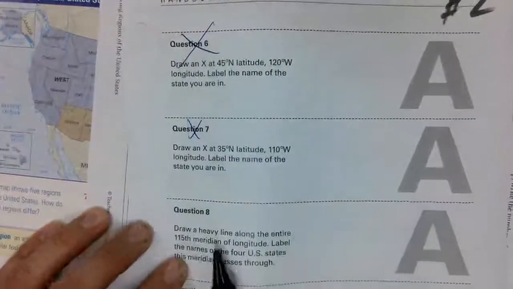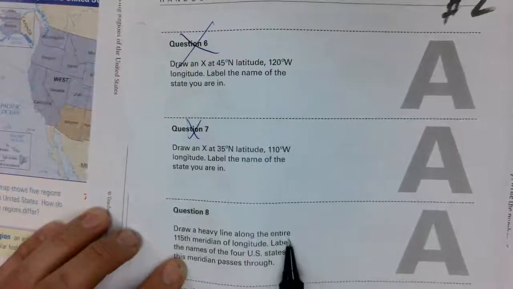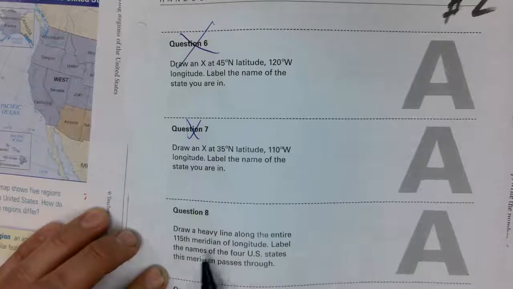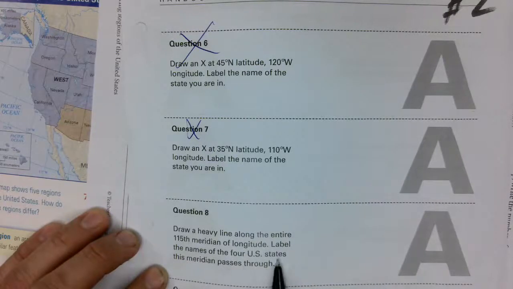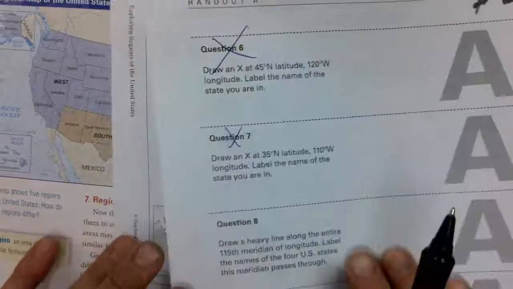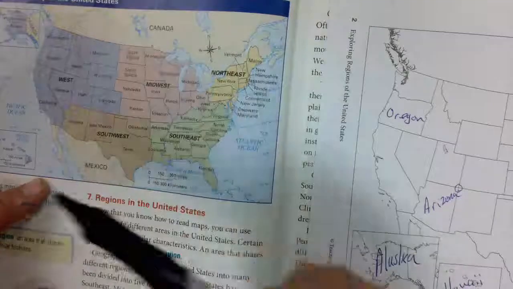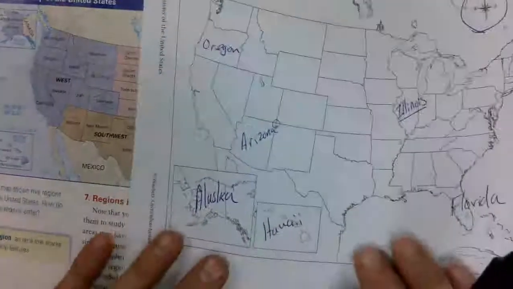Number 8, it says draw a heavy line along the entire 115th meridian of longitude. Label the names of the 4 United States the meridian passes through. So we're looking for the 115. We're going to try to draw that.